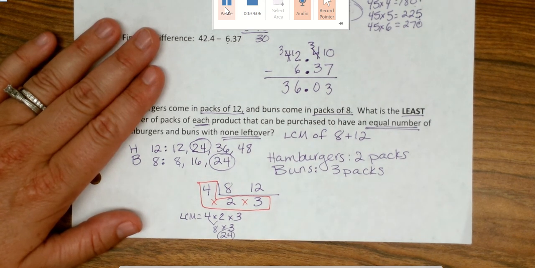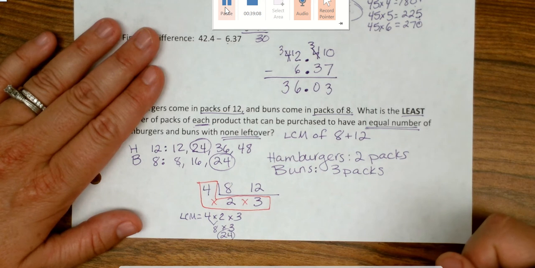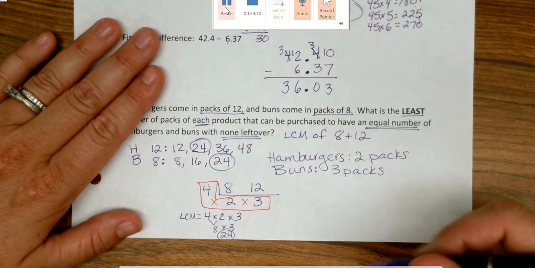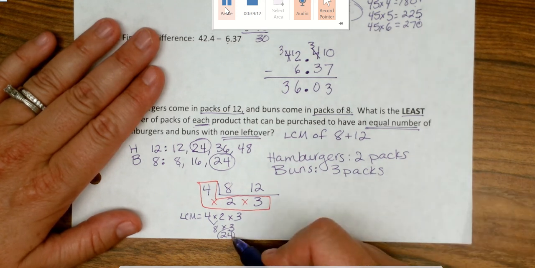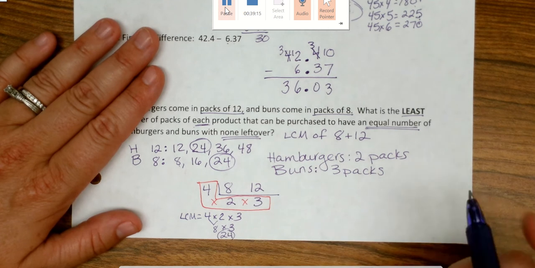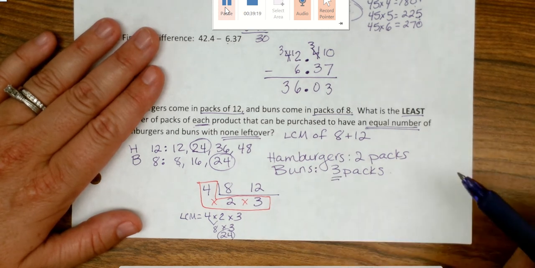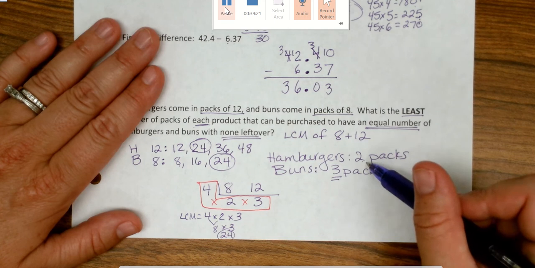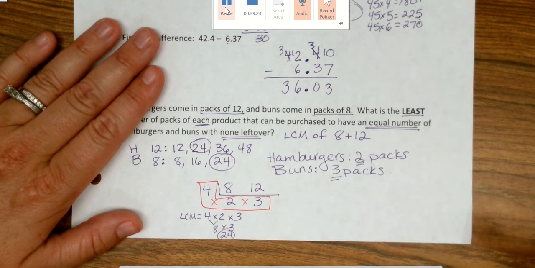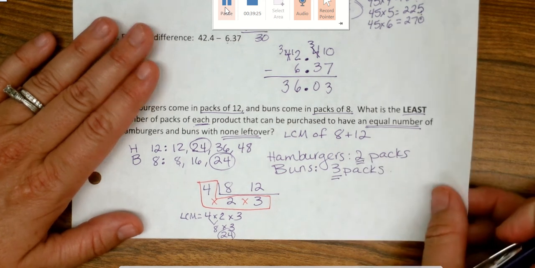Now I have to see how many bags I need, or how many packs I need. So to get to 24, again, I'm still going to have to count by 8s. 8, 16, 24, that gets me to my 3 packs. And then counting by 12s for the hamburgers, 12, 24 to get to 2 packs. So it was a 2-step problem. You really had to think that one through.